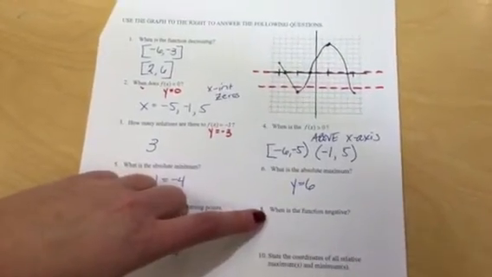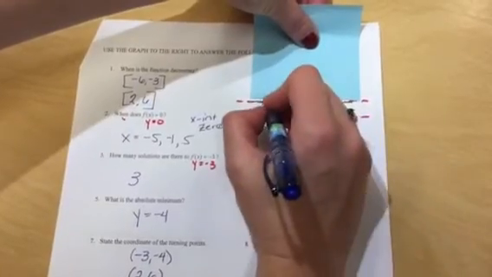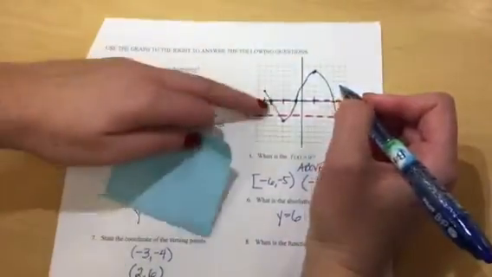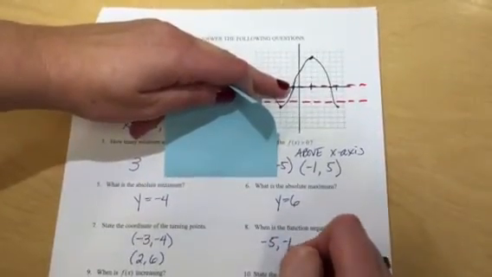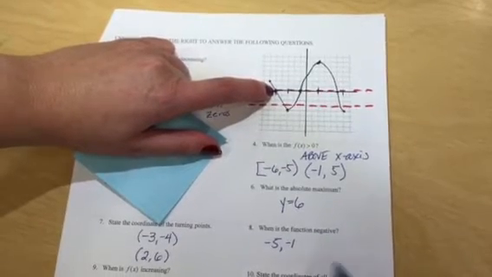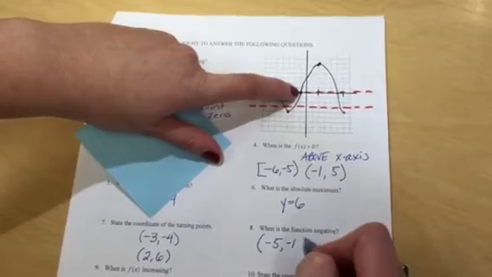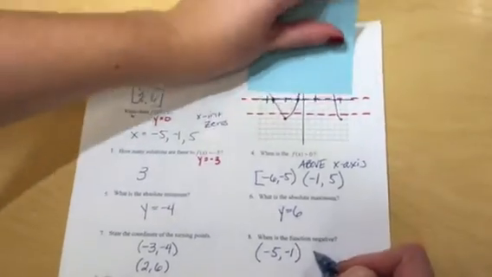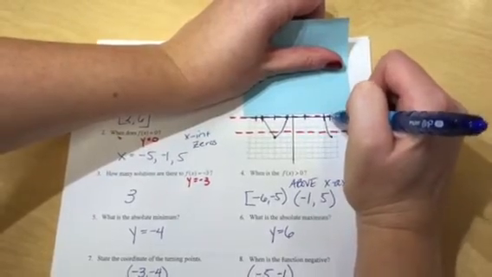Okay, when is the function negative? That means when am I below the x-axis? That's those 2 chunks. I've got this little V shape and then this little curve right here. So I want to check from here to here. So my x coordinates are -5 to -1. When x is -5, am I below the x-axis? No, parenthesis. -1, below the x-axis? No, parenthesis.